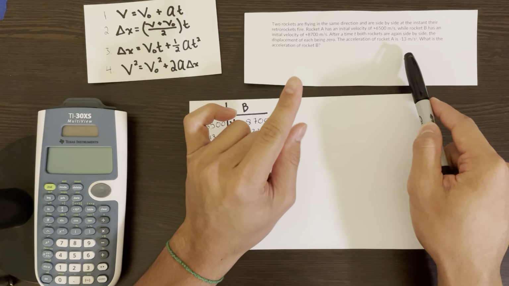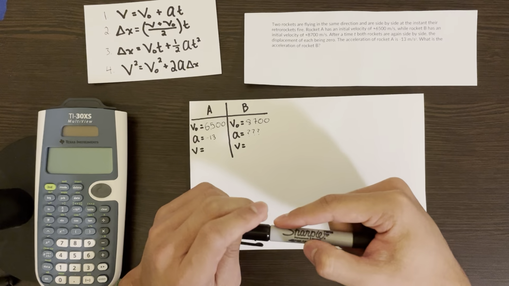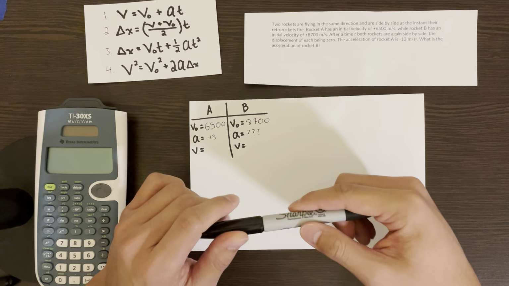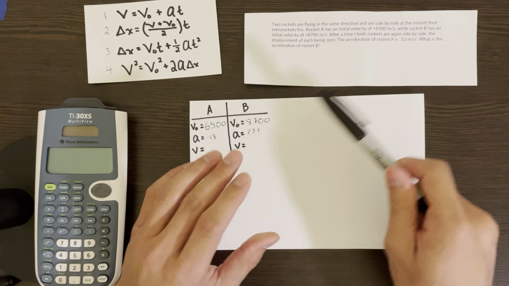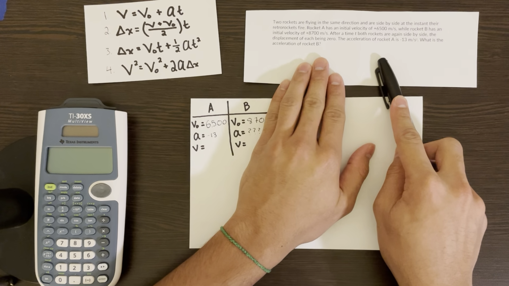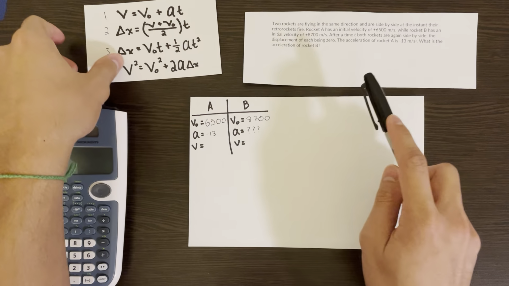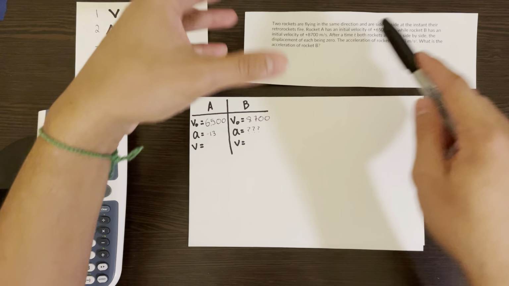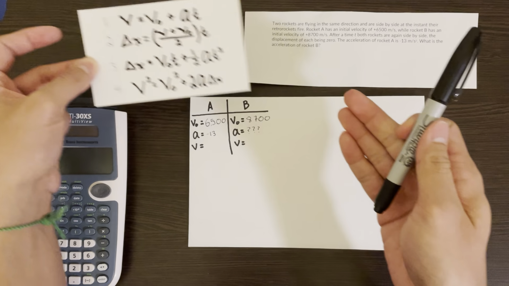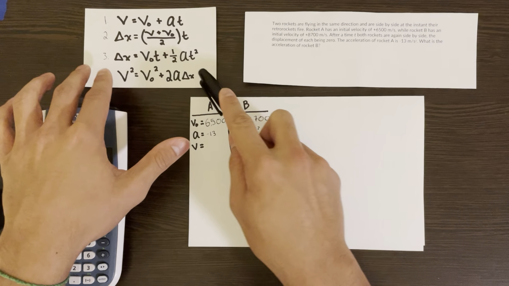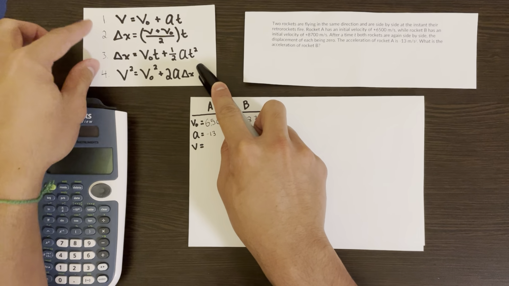The acceleration of rocket A is negative 13 meters per second squared. What is the acceleration of rocket B? So this involves kinematic equations, and before I get into solving it, let me show you. These are the kinematic equations. I'm going to assume that you know what these are, and we will be using these equations for this problem.